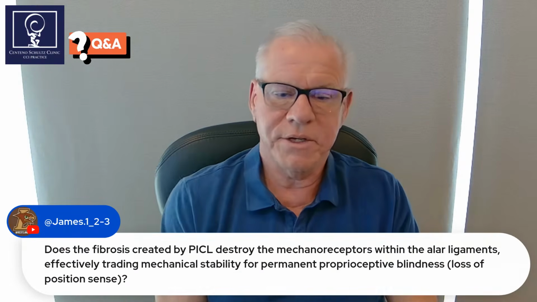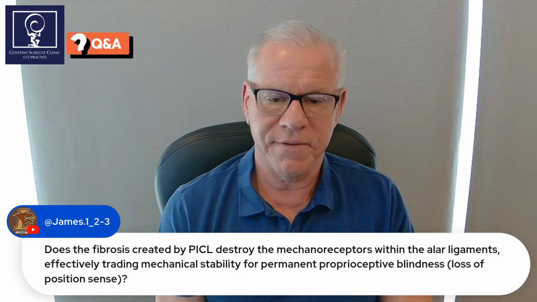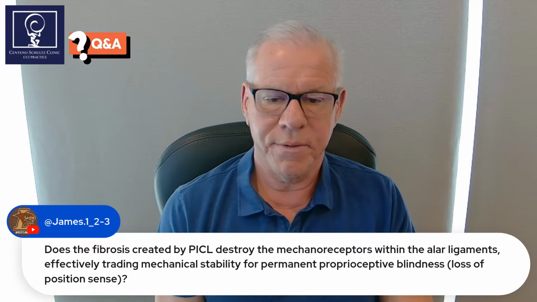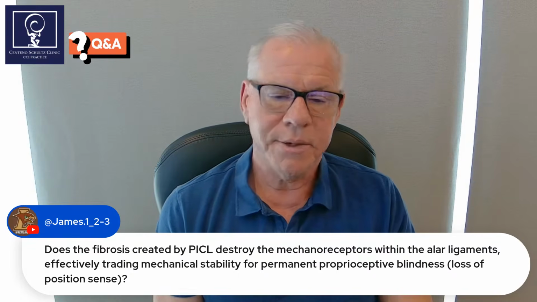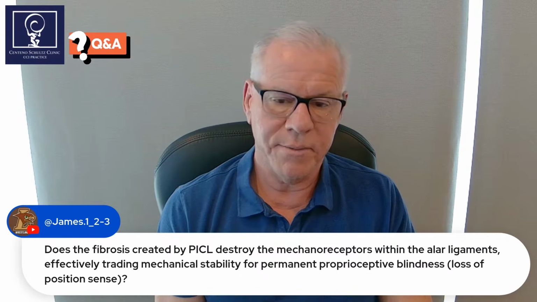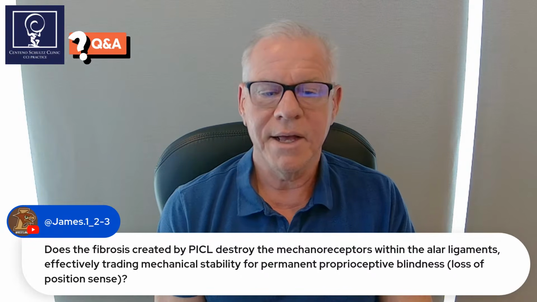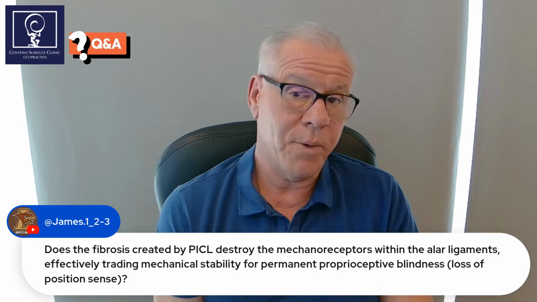James, does the fibrosis created by PICL destroy the mechanoreceptors within the alar ligaments, effectively trading mechanical stability for permanent proprioceptive blindness, loss of position sense? No, James, we wouldn't have any data that even suggests that fibrosis is created, and we certainly wouldn't have any data that you would lose mechanoreception. In fact, it would be quite the opposite, right?